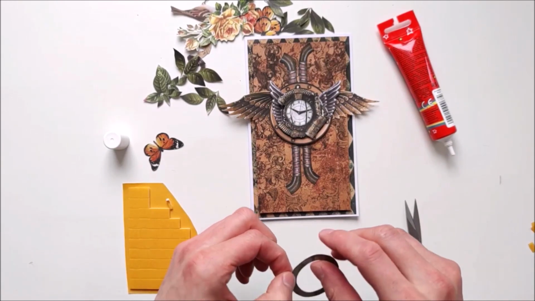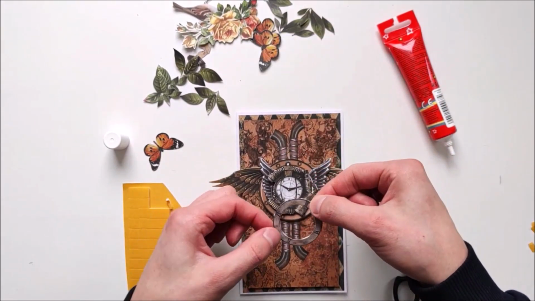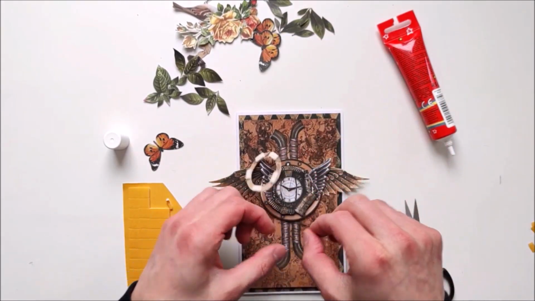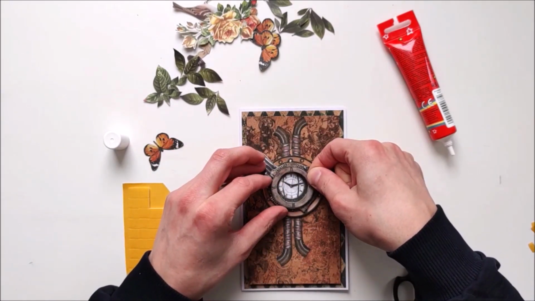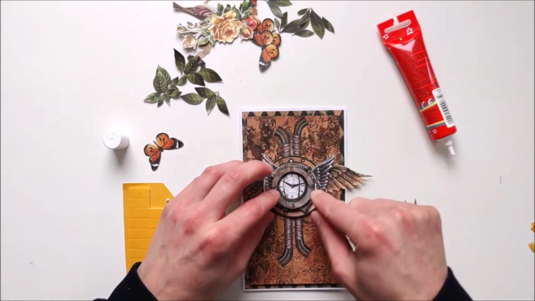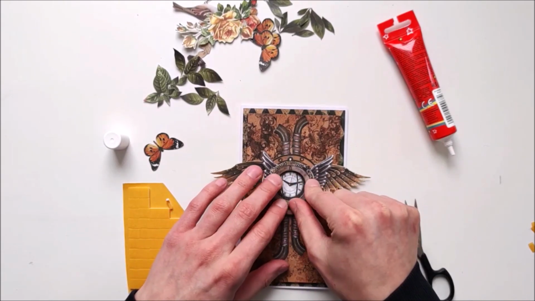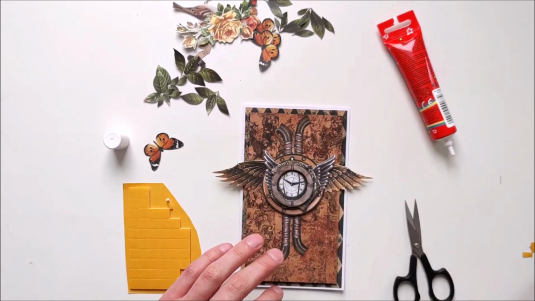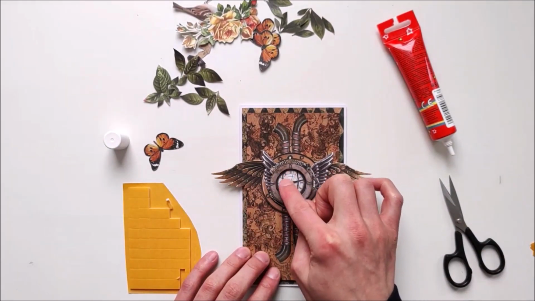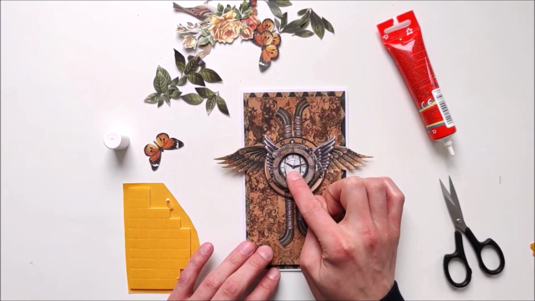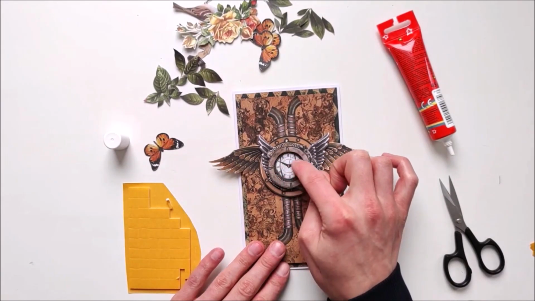Here, just add that circle. Circle frame here. Yeah, so that we will see the clock inside. Here, yeah, here is the clock.